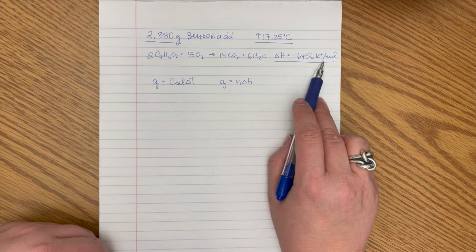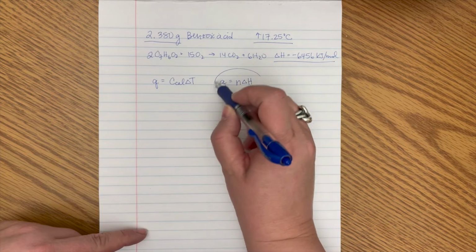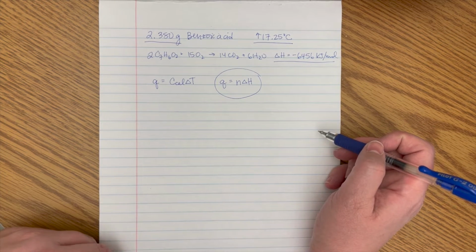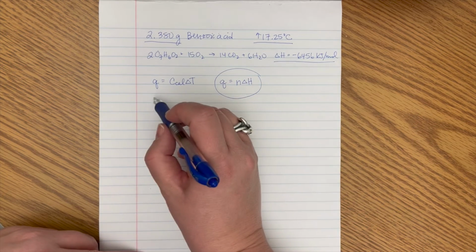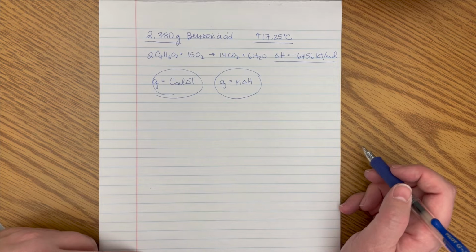So what we're going to want to do here is consider the chemical reaction first. Once we know how much heat is released by the chemical reaction, then we'll know how much heat will be gained by the calorimeter. That'll allow us to solve for C cal delta T.